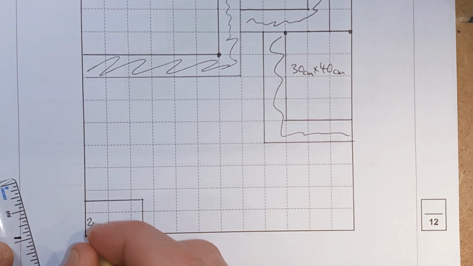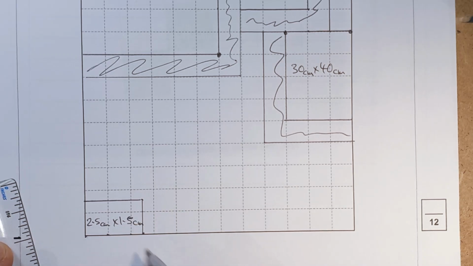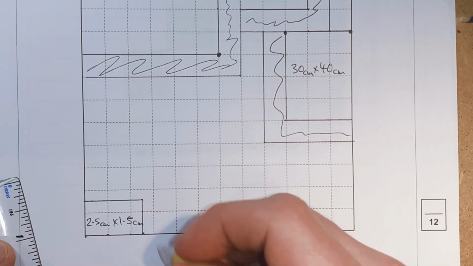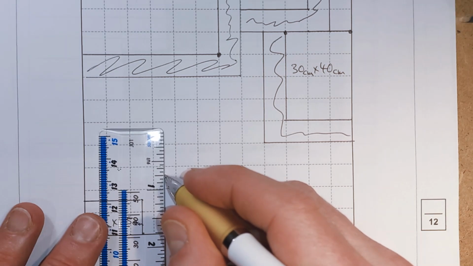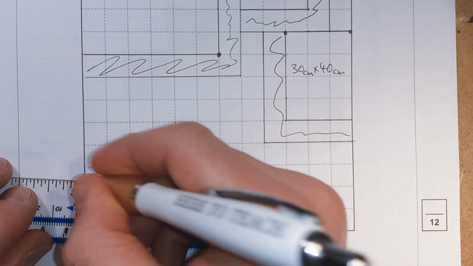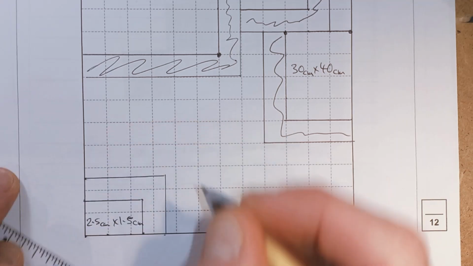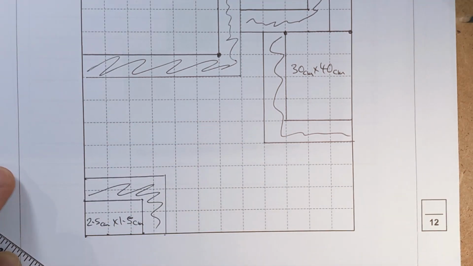Okay, so that's 2.5 centimetres by 1.5 centimetres. And we need 3 of these. So if I want to draw my 1 centimetre square around it, I'm going to go from half a square to half a square. So it's going to be something like that. So we can't have anything in there.